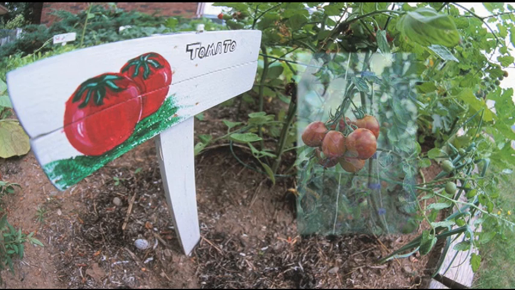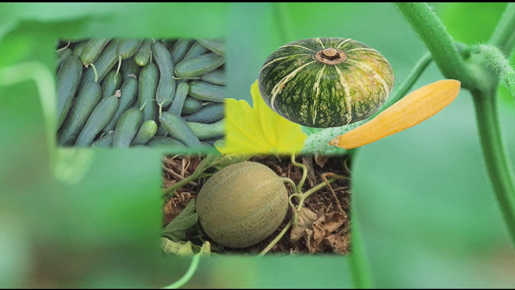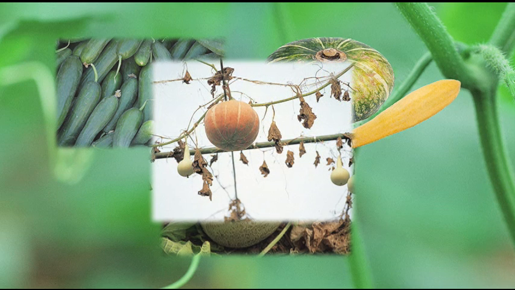Tomatoes should be staked or caged to support vertical growth. Viney crops such as cucumbers, squash, or even melons can be trained to a trellis rather than allow them to sprawl across the ground.